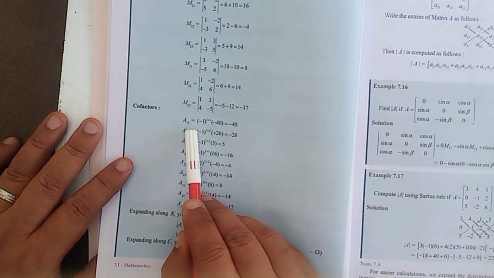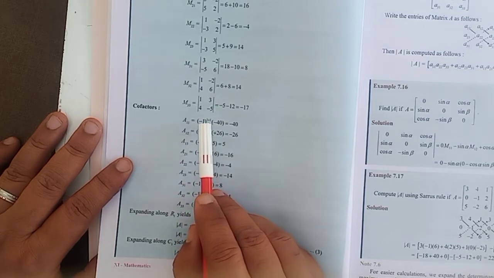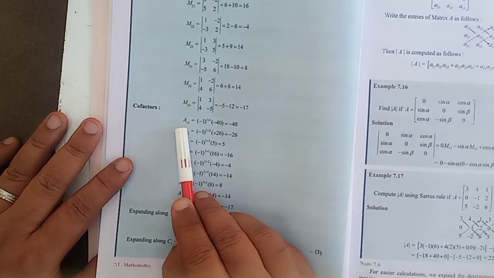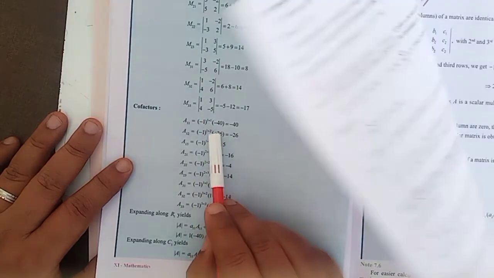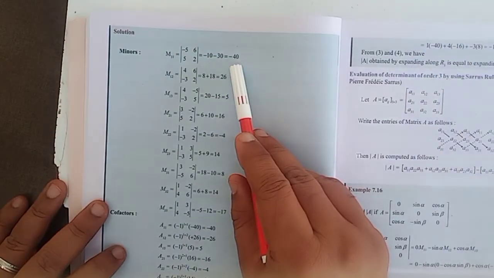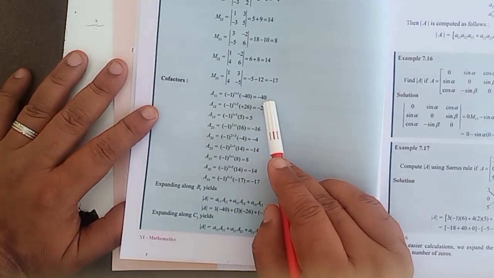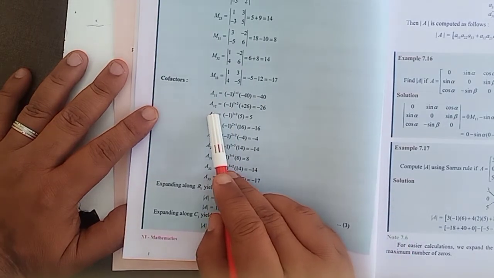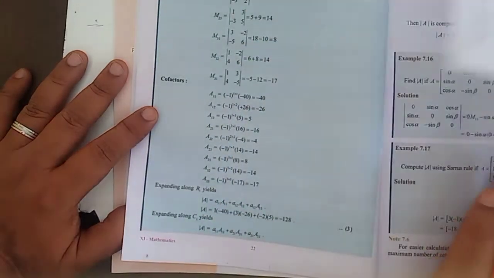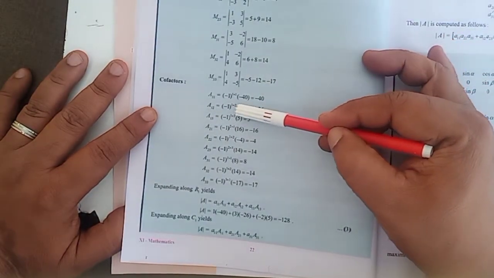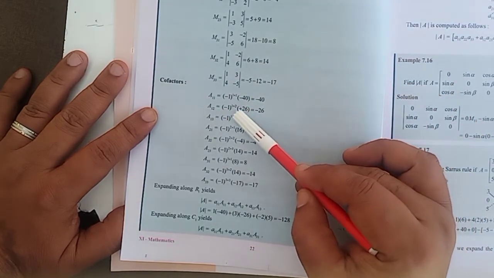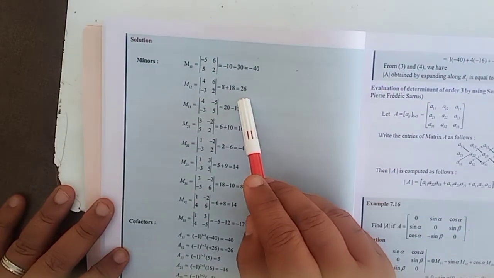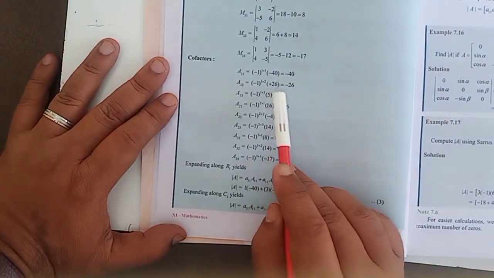So capital A11 is minus 1 power i plus j. i value 1, j value 1, so 1 plus 1. You know that 1 plus 1 is 2, minus 1 power 2 is 1, into M11. M11 value, here it is, that is minus 40. So 1 into minus 40 is minus 40. Next, A12 formula, minus 1 power i plus j. i value is 1, j value is 2, into M12. Minus 1 power 3 is equal to minus 1. M12 value is 26. So minus 1 into 26 is minus 26.